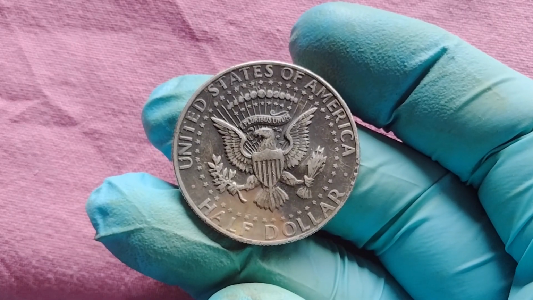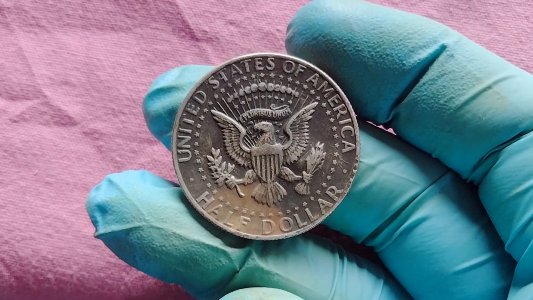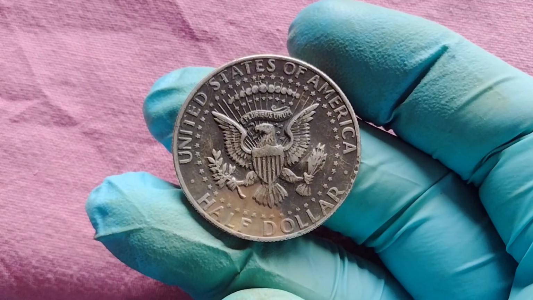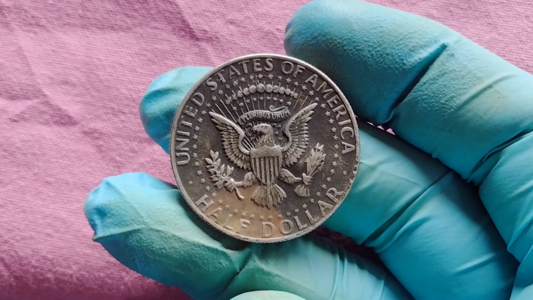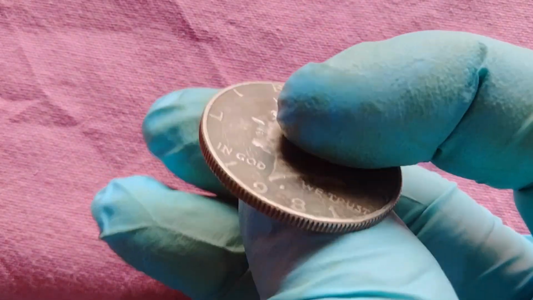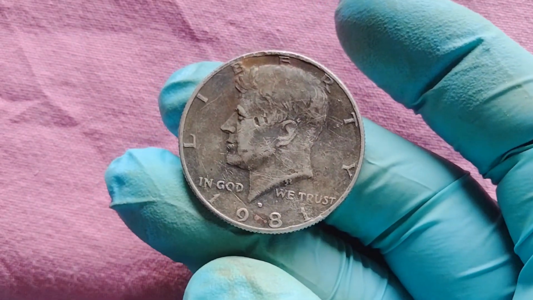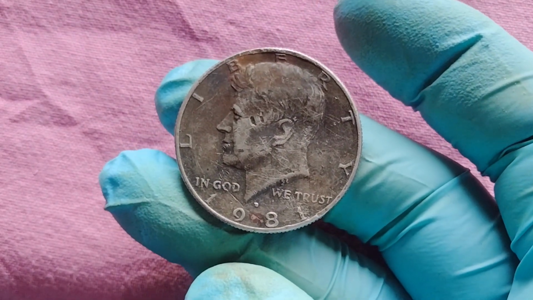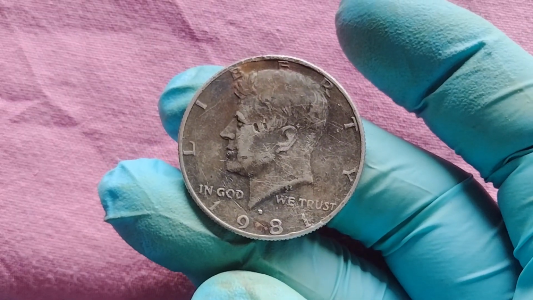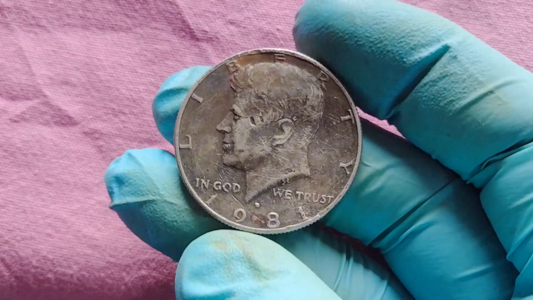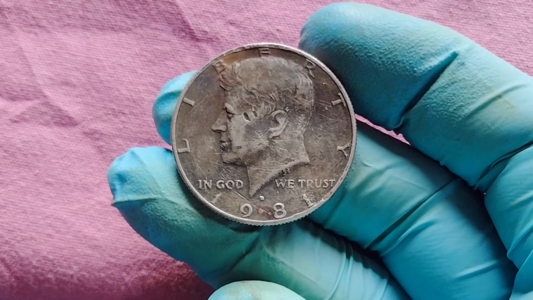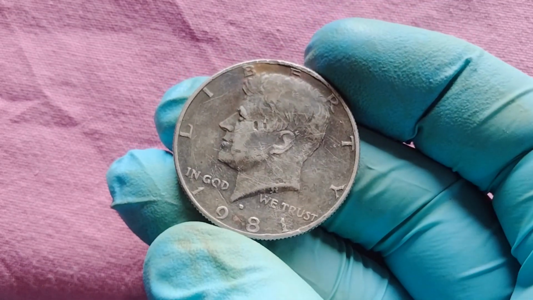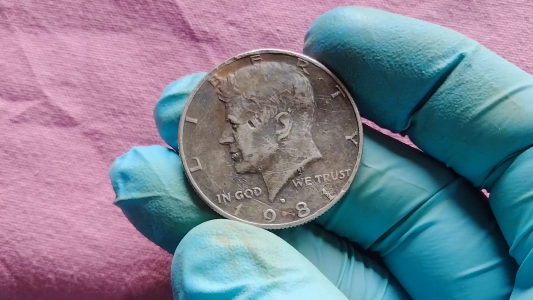Above the eagle's head is a ring of stars surrounded by rays of light, symbolizing the unity of the American states. Around the rim of the coin appear the inscriptions "United States of America" at the top and "half dollar" at the bottom. The motto "E pluribus unum," meaning out of many, one, appears above the eagle's head, representing the unity of the United States as a nation made up of many states and people.